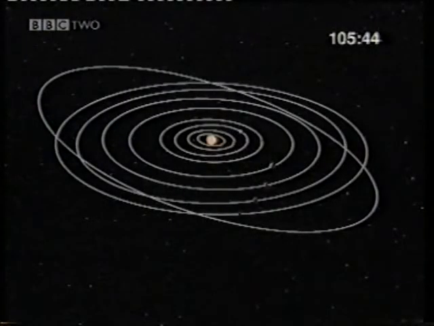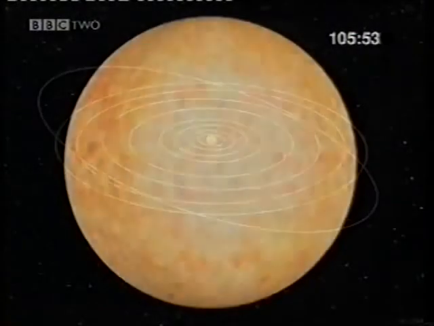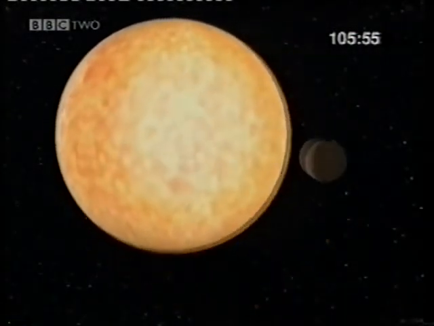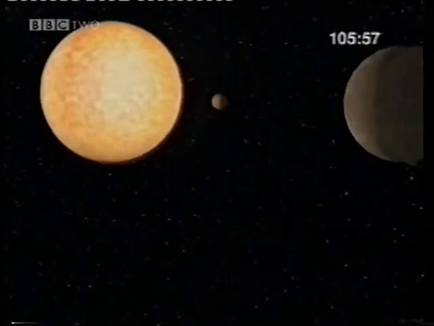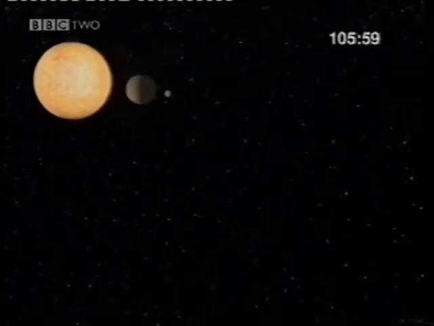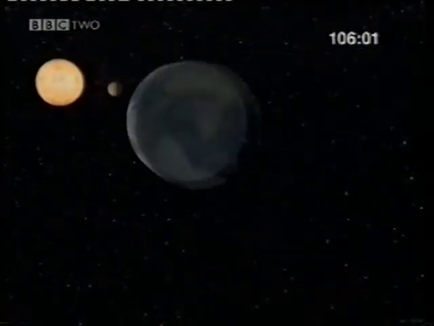It's important for your test that you know the order of the planets well, and these next clips will help you memorize them. What we call our solar system is a family of 9 planets moving around the sun. Their predictable paths are called orbits. Closest to the sun is the planet Mercury. Next comes Venus, and then our own planet, Earth.